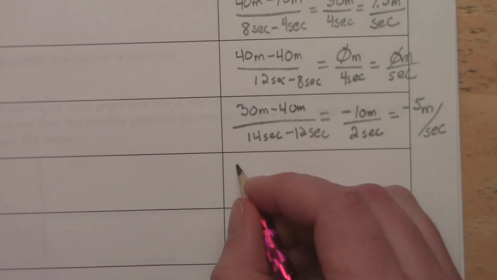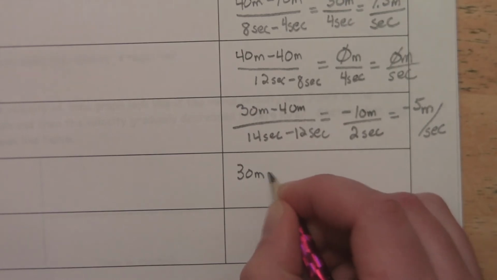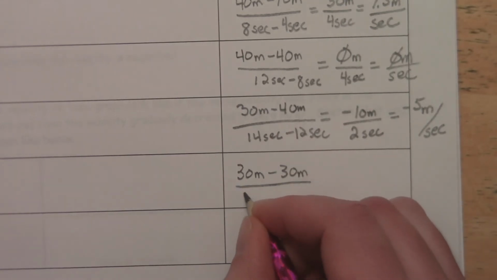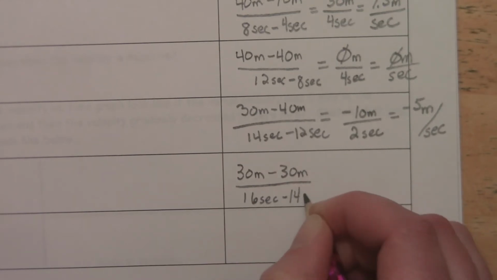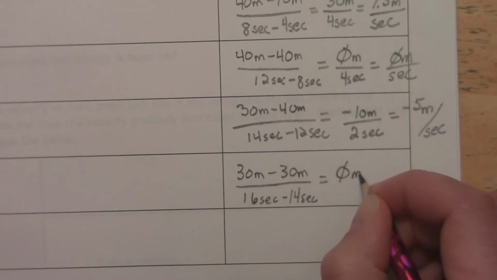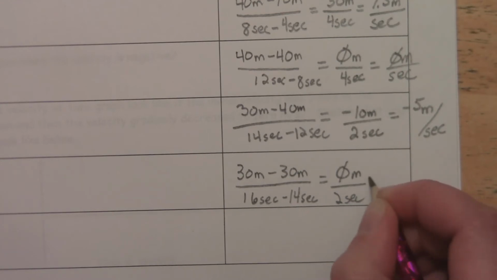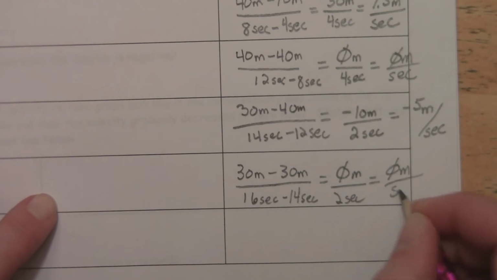14 to 16 seconds, 30 meters minus 30 meters divided by 16 seconds minus 14 seconds, 0 meters for 2 seconds gives you 0 meters per second.